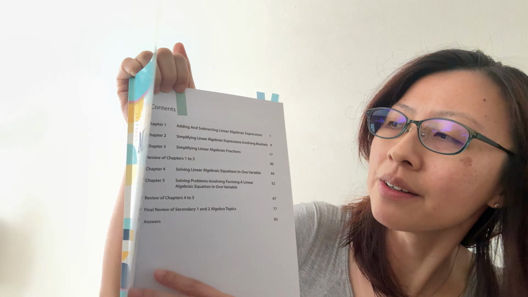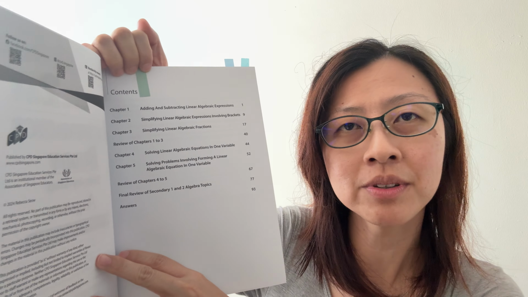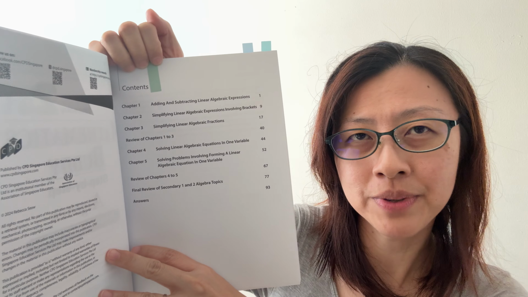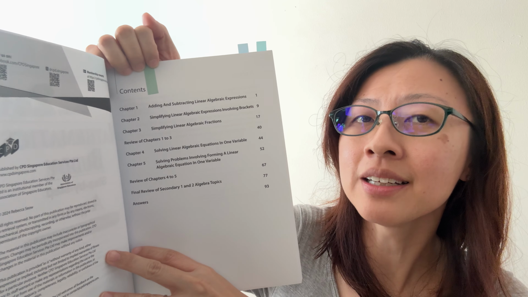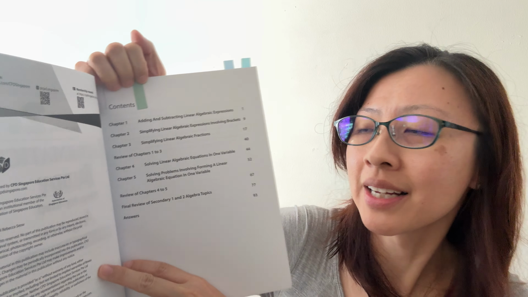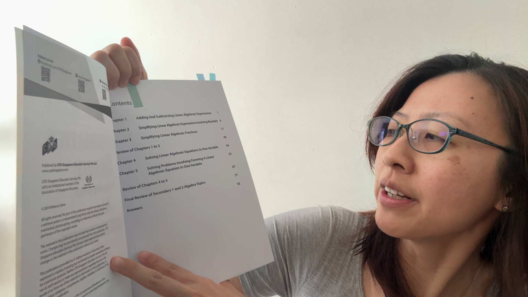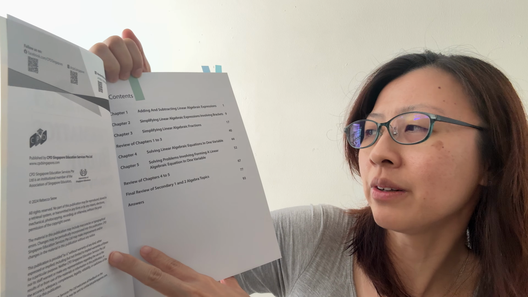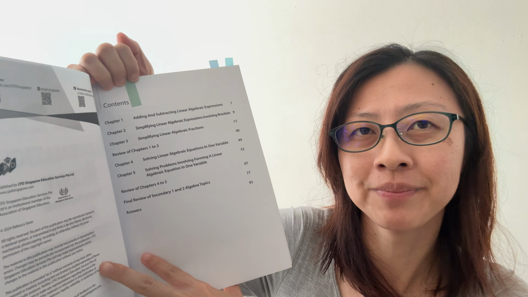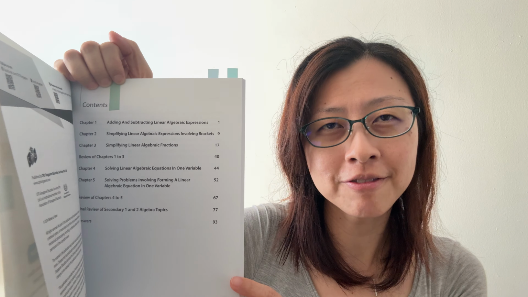And moving on, it would be dealing with linear equations. So chapter 4 would be solving linear equations in one variable, followed by the last topic, which involves solving linear equations, however, in a real world context. So I've named it solving problems involving forming a linear algebraic equation in one variable. Subsequently, we have a review for chapters 4 and 5.